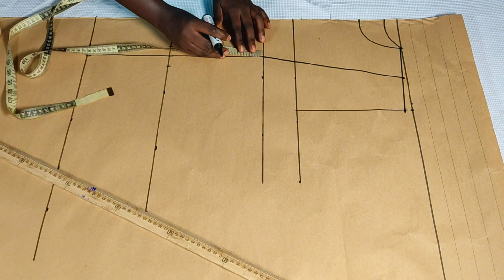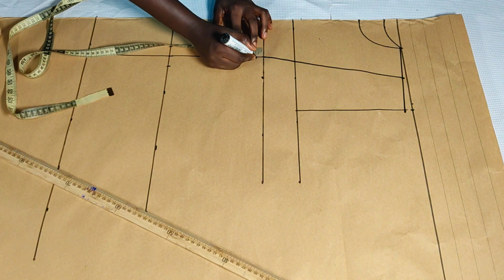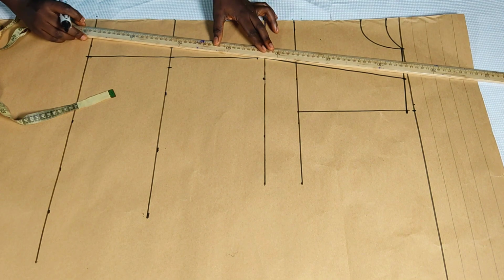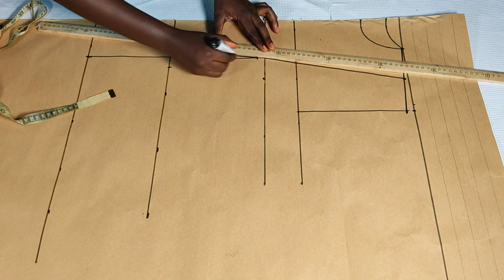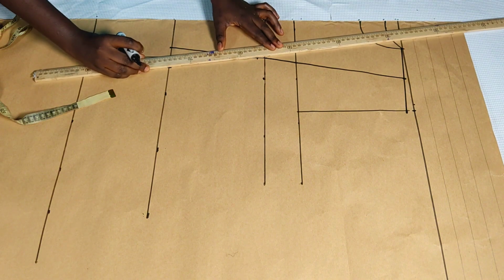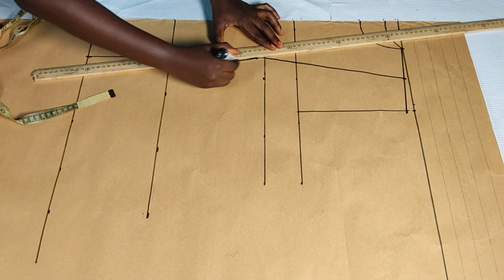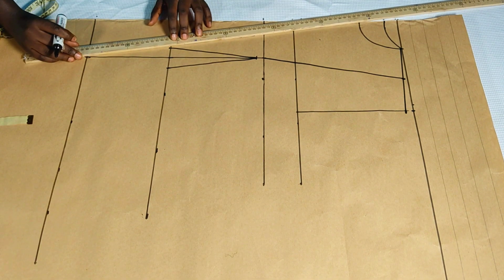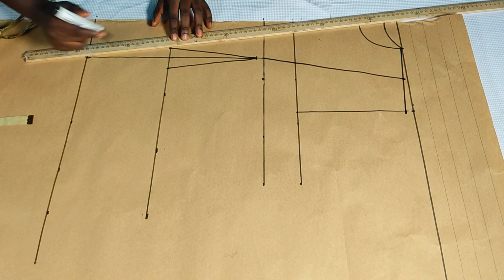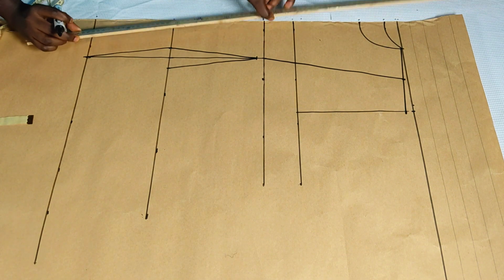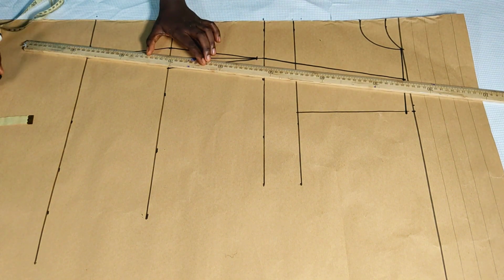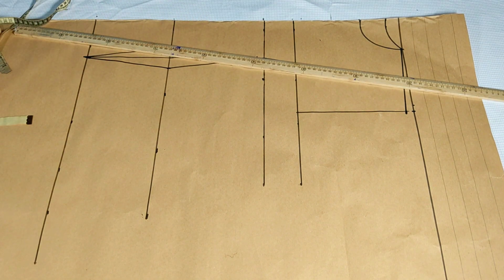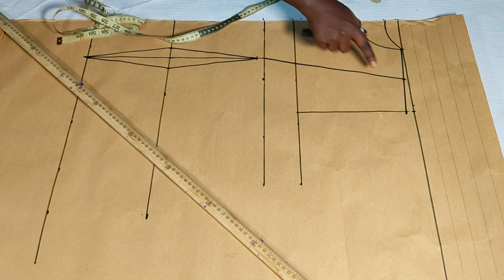Then on my bust line, I came down by 1/2 inch to eliminate baldness on my nipple. Okay, then I connected the lines, yes, just like the way you see me doing. If you don't understand, just look at what I'm doing and you will get it. Good. It's not difficult at all. You just have to follow, get your measurements right, and get your points right. That's all. Just like graph, you'll get it.